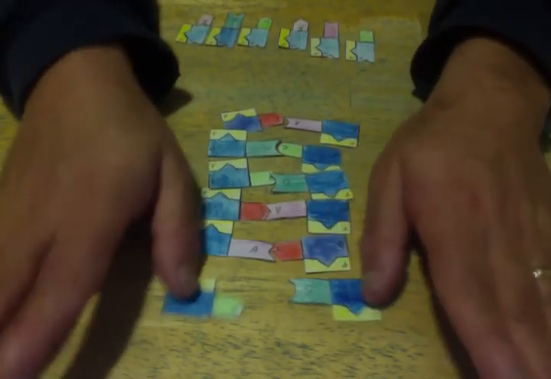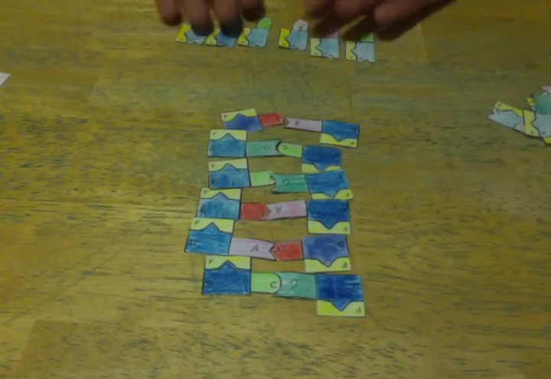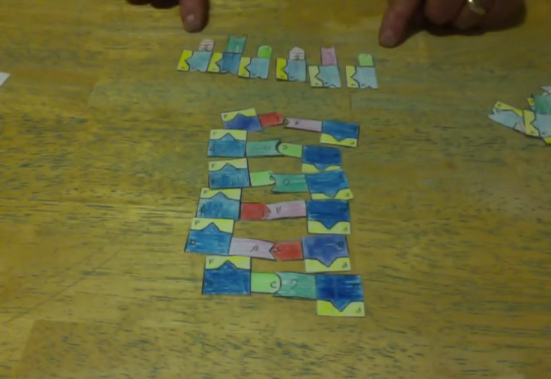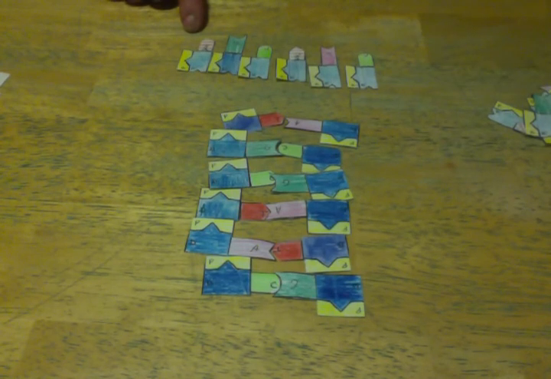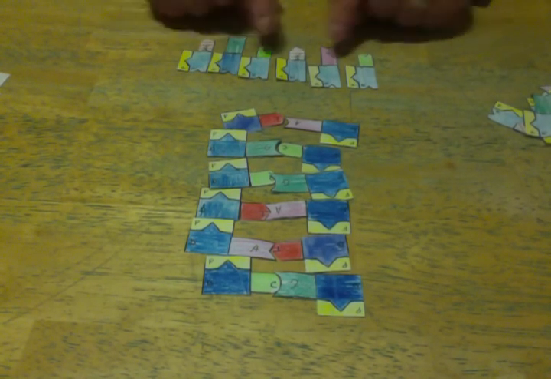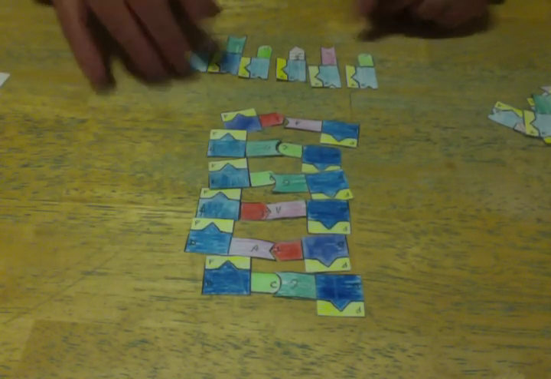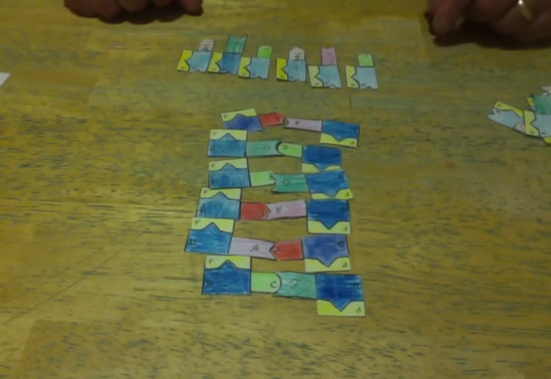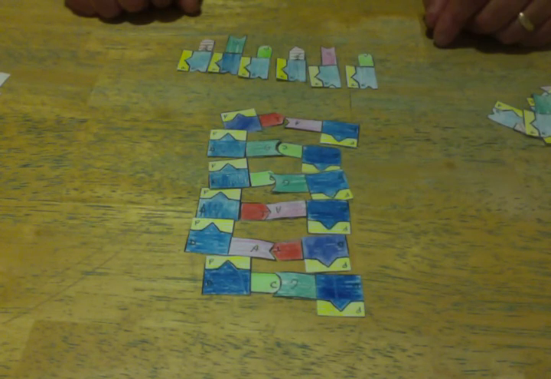So it's very similar to replication, but we made this. This is what we wanted. This is our mRNA strand. This is what we're looking for. This strand goes from the nucleus to the ribosome. This is the first step of protein synthesis called transcription.